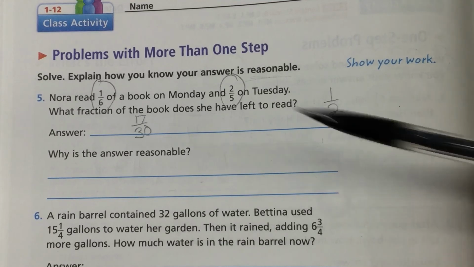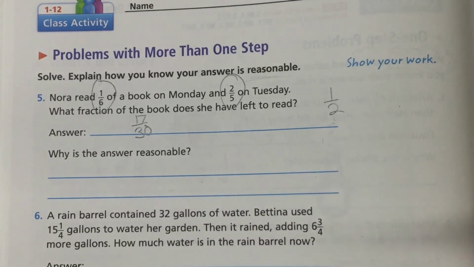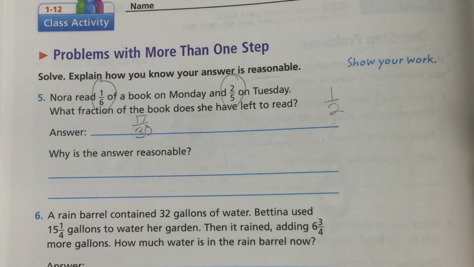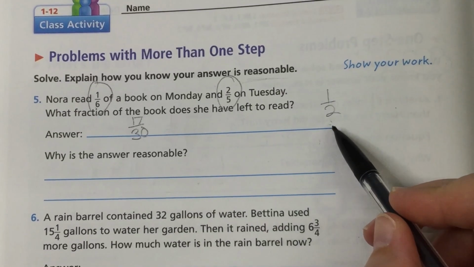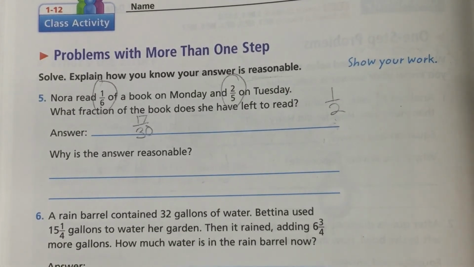So you could say, and I want you to write this in, you could say it in your own words, something like 17/30ths is reasonable because it is very close to half, which would be 15/30ths. And when I estimated, I got 1/2 as my answer. Something like that. Maybe you can think of an even better way to write it.